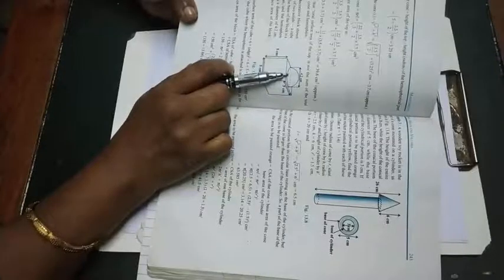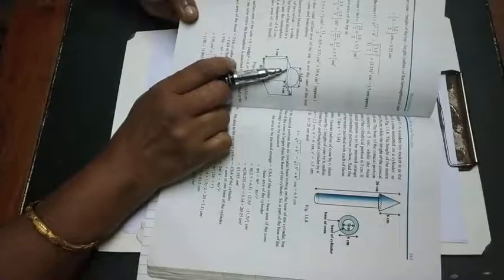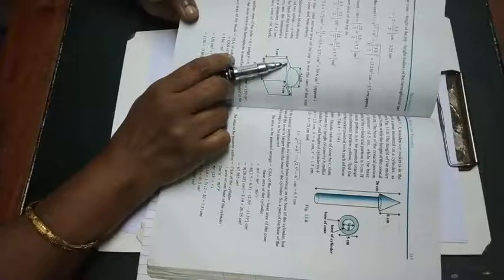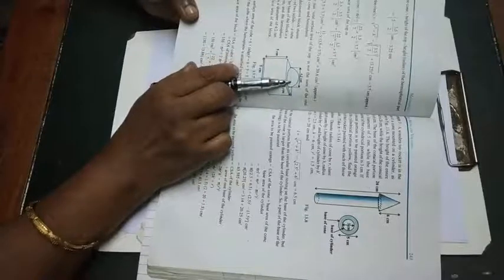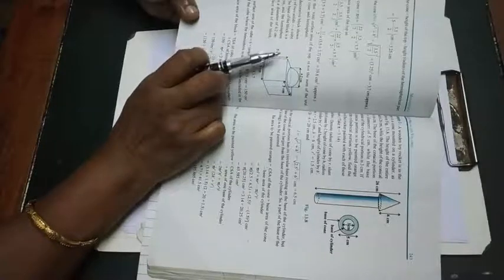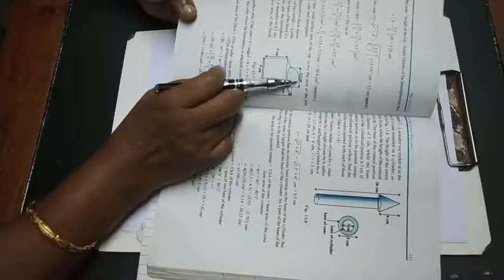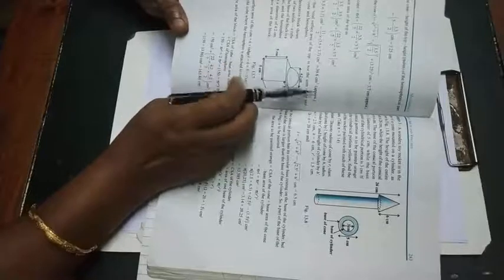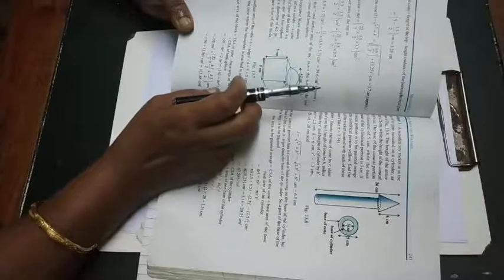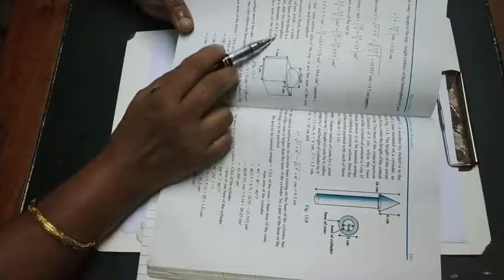So edge of the cube is equal to 5 centimeter. Then the diameter of the hemisphere is 4.2 centimeter. So how will you find out the area of this figure?